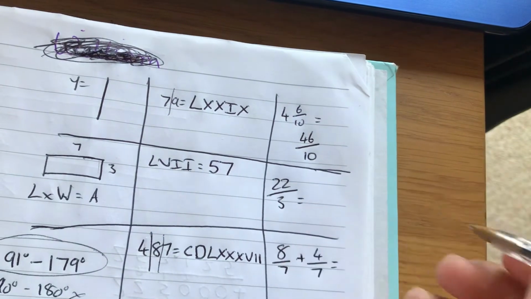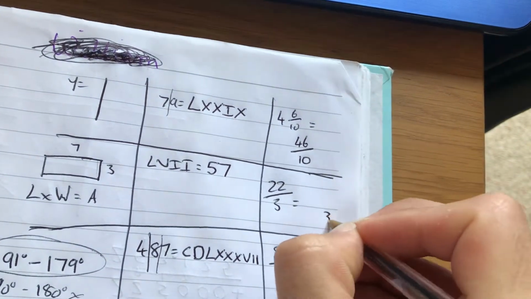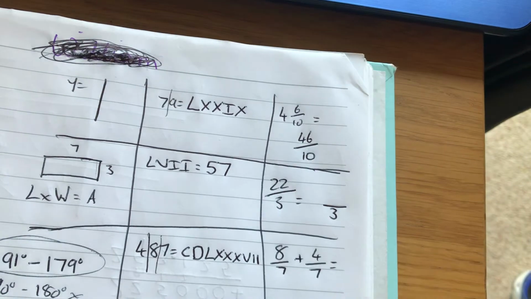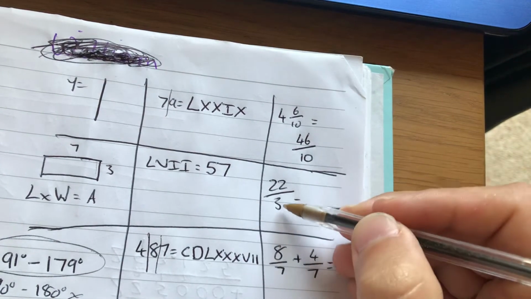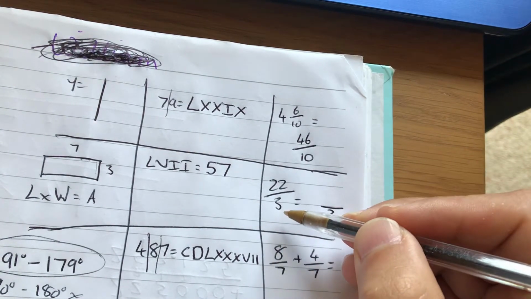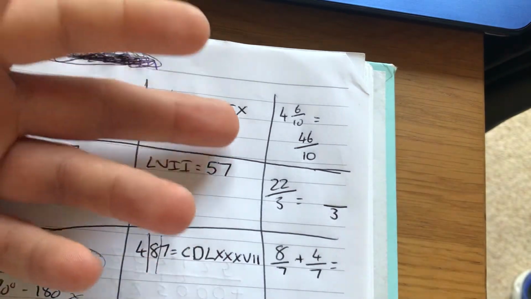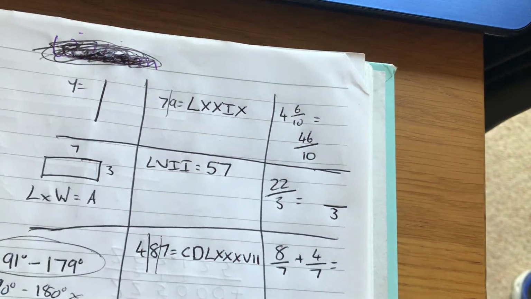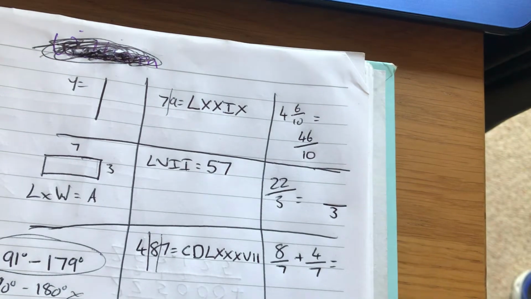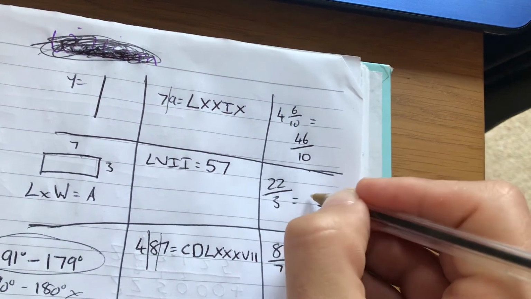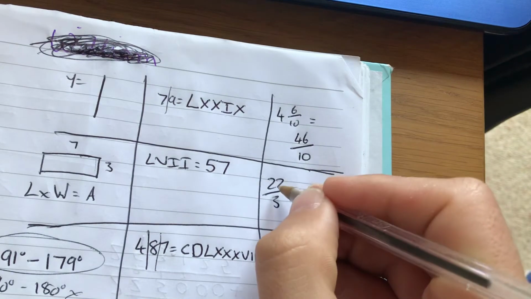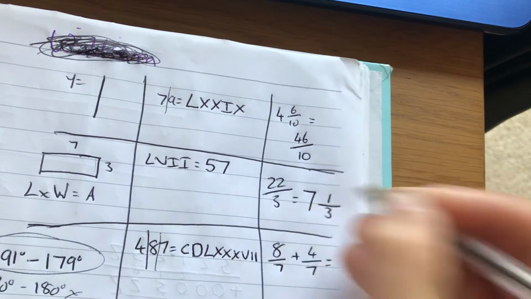22 thirds as a mixed fraction. Well, we know it's going to be thirds. We're not doing anything with the denominator. So how many whole? Remember, 3 threes would be 1 whole. So we're counting up in threes here. So how many threes go in 22? Well, 7 is 21, isn't it? 7 times 3 is 21. So we can get to 7, and then we just need an extra one to get to 22.